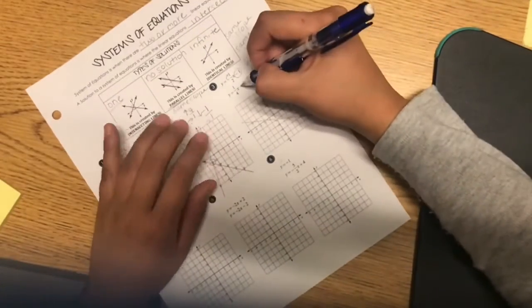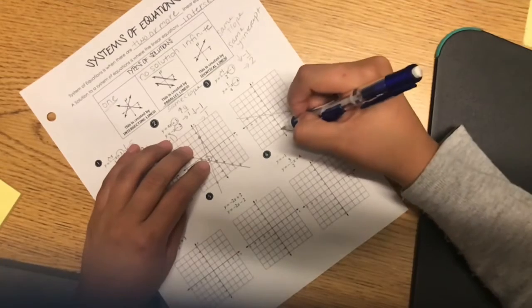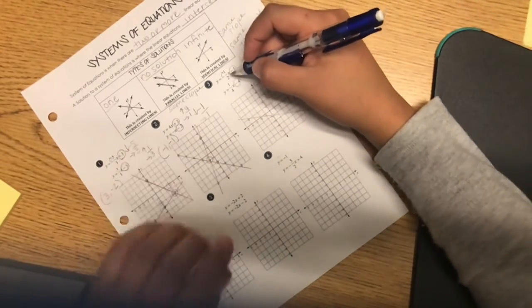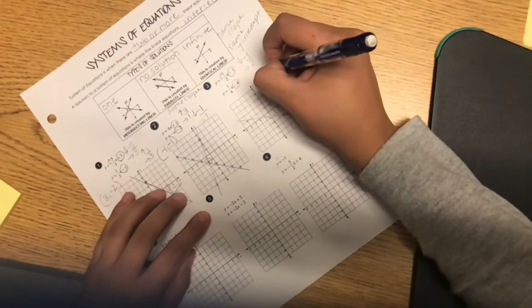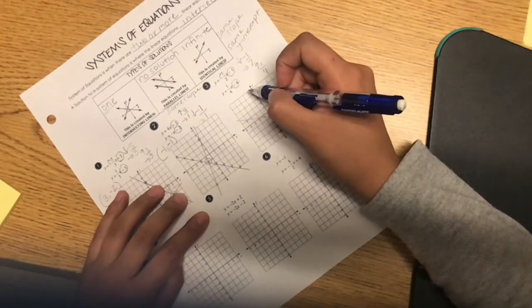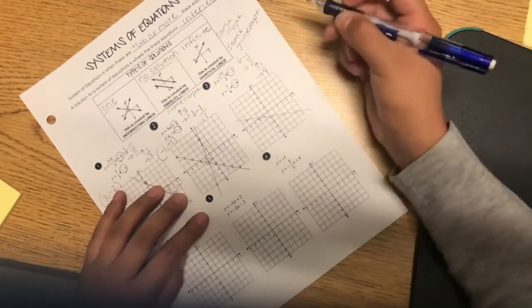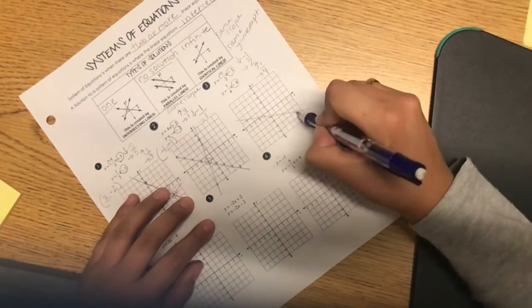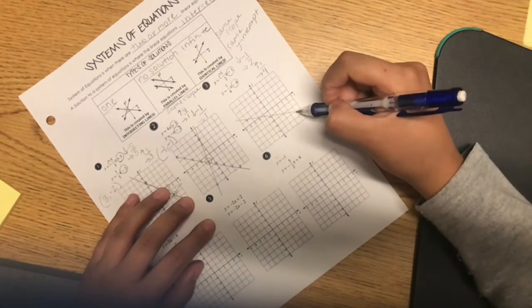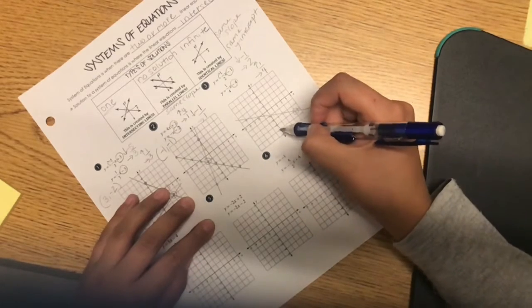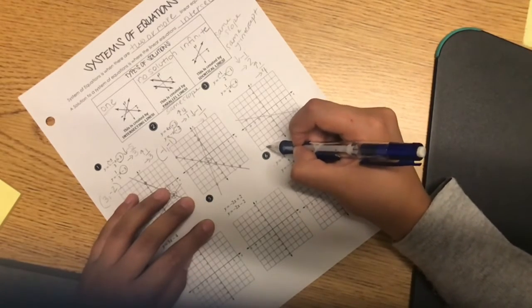The second equation starts at -4 on the y-axis, so we're going to go there. My slope is 1/4. Since my numerator is positive, we're going to go up 1. Since my denominator is positive, we're going to go right 4. So up 1, right 4. If you notice, it lands on the same point that the first line did, so I'm going to circle that one. And the opposite direction would be down 1, left 4.